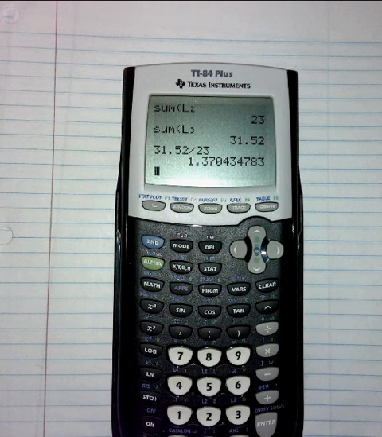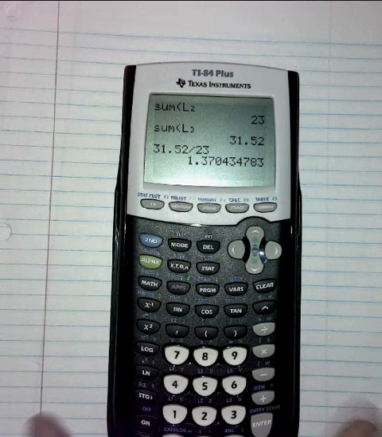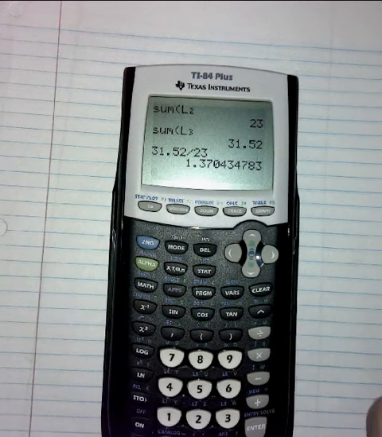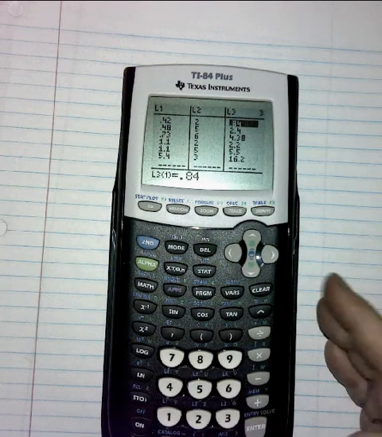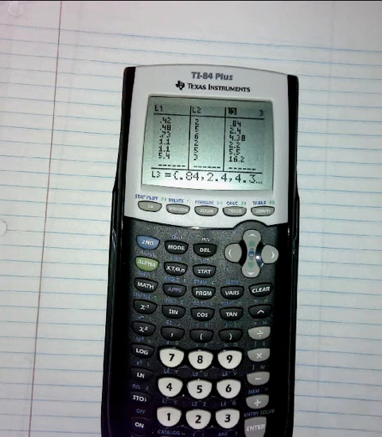Now, if I wanted to do a box and whisker plot with my calculator, actually, before we even do that, let's go back to our list and edit, and let's get L3 cleared out.